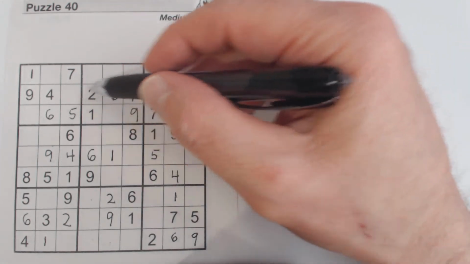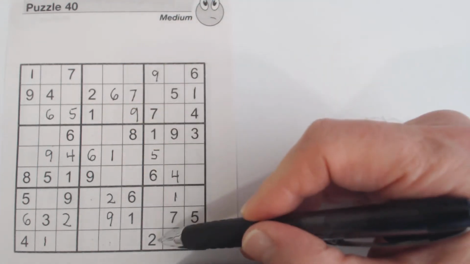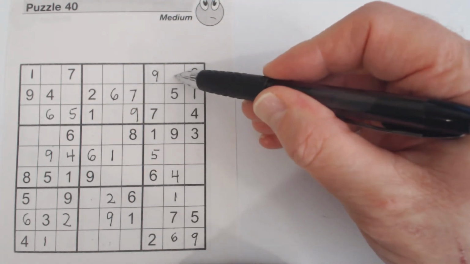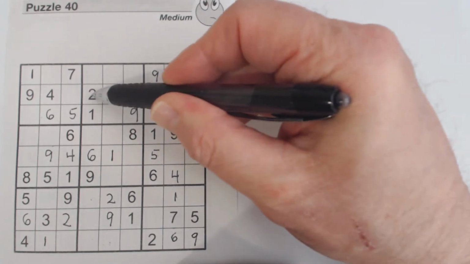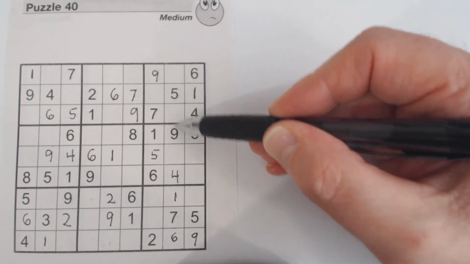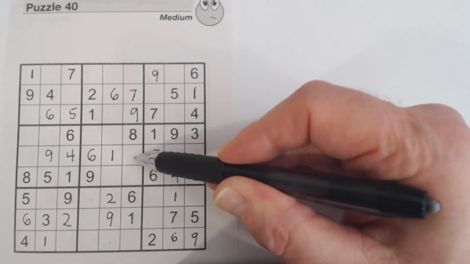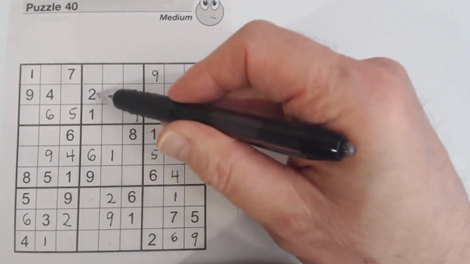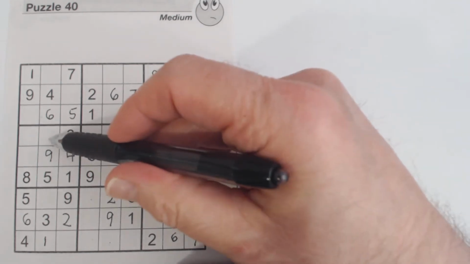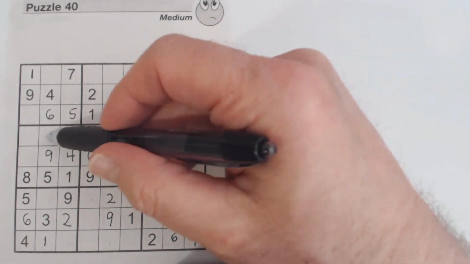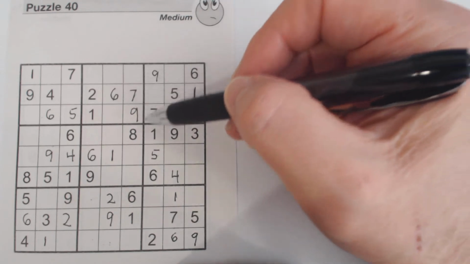Alright, let's see. Now we have a 2 here. We know these are ghost 2s right here, because that's a 2. So we know one of these two is a 2. We know one of these two is a 2. Okay, so one of those two is a 2.